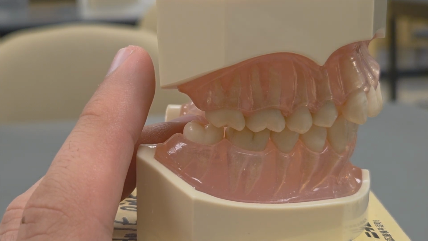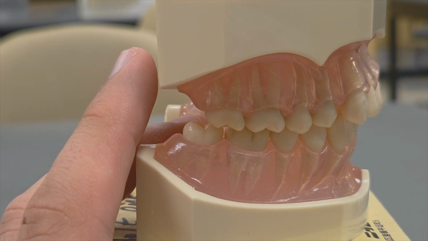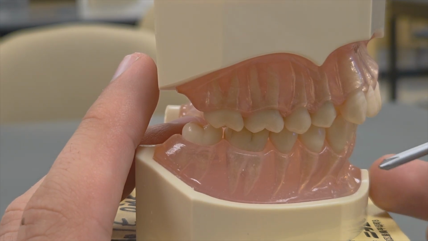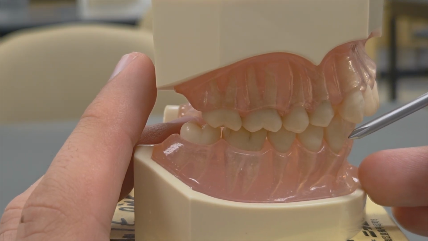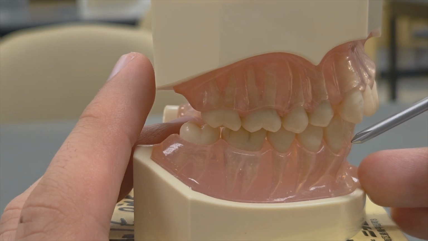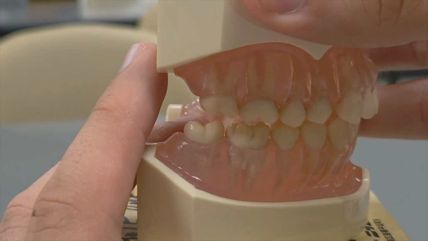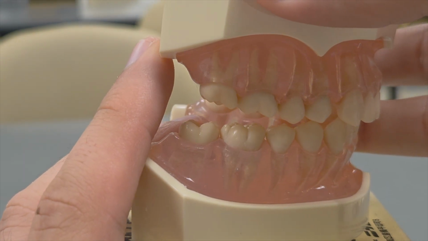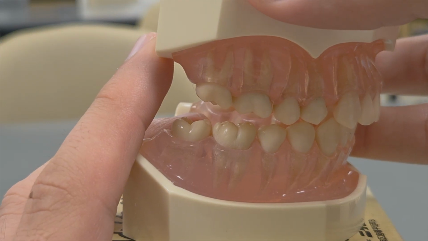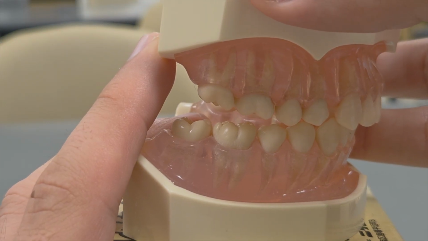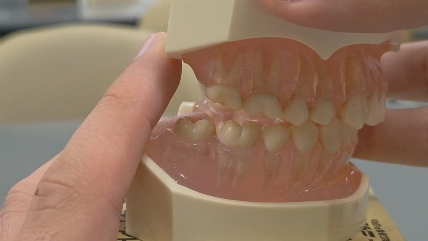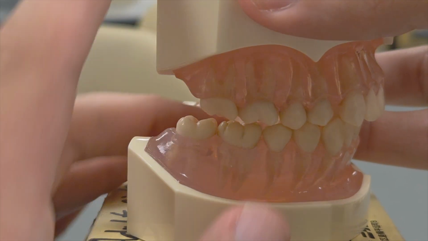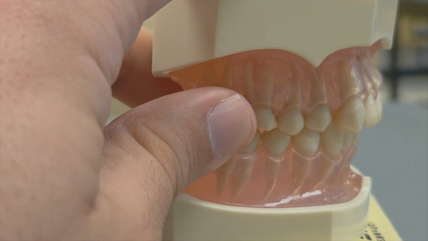In the canine relationship, the distal surface of the mandibular canine is mesial to the mesial surface of the maxillary canine by at least the width of one premolar. So we're getting this sort of action. Let me read that again. The distal surface of the mandibular canine is mesial to the mesial surface of the maxillary canine by at least a premolar's width. So it's going to be ahead. People end up looking like that.